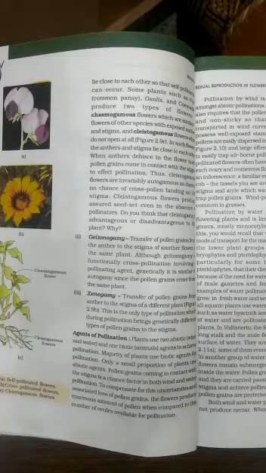Now the second type is geitonogamy. Geitonogamy is genetically self-pollination, but it is functionally or ecologically cross-pollination because it needs the participation of some pollinating agent, could be a biotic agent or abiotic agent, and that agent is going to transfer the pollen grains from one flower to another flower's stigma but on the same plant. So because the same plant is involved, it is genetically self-pollination, but because an agent is required, it is called functionally or ecologically cross-pollination. So it is of no use for a plant to have geitonogamous flowers.